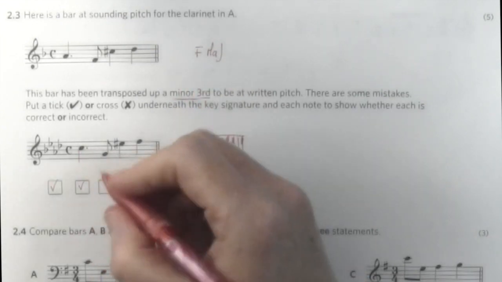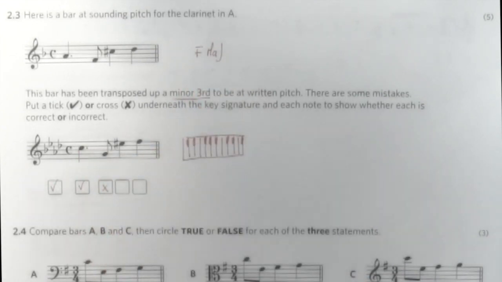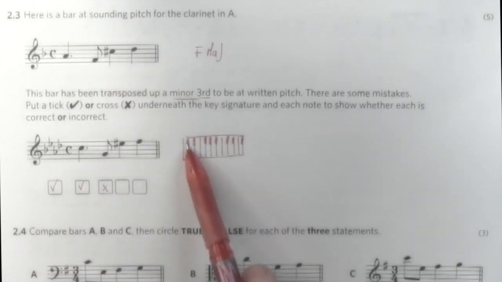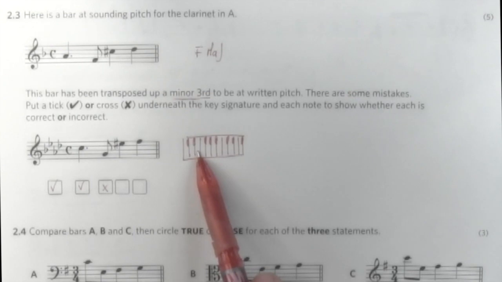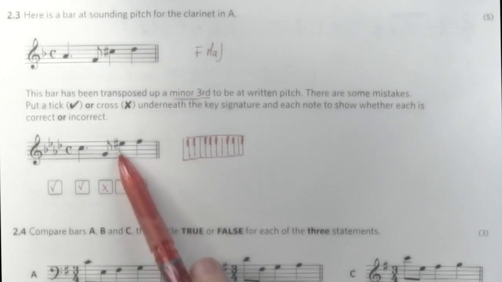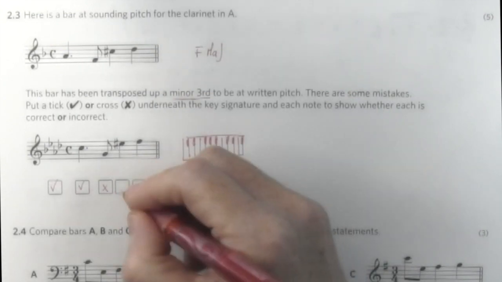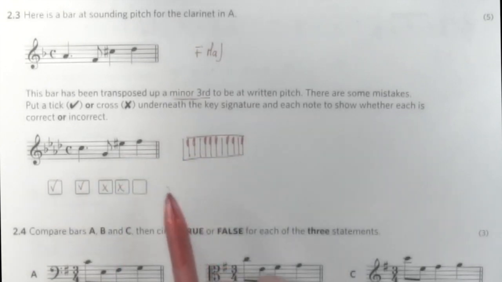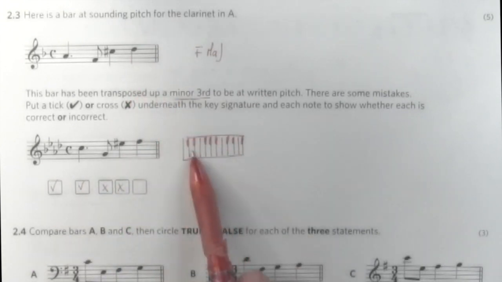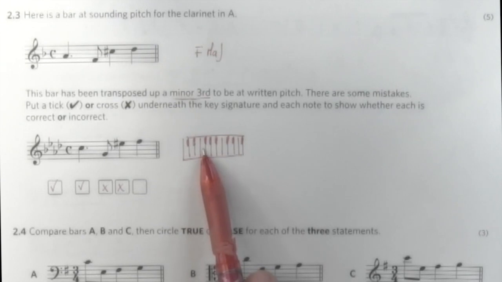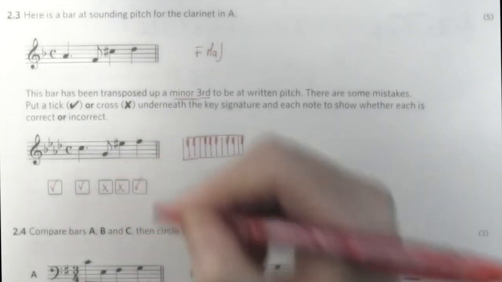This is incorrect. Do sharp, 1, 2, and 3 becomes E. So this is incorrect. No E sharp. And Re, 1, 2, 3 becomes Fa, F. So that is correct.